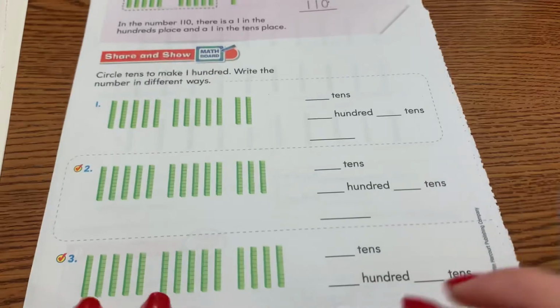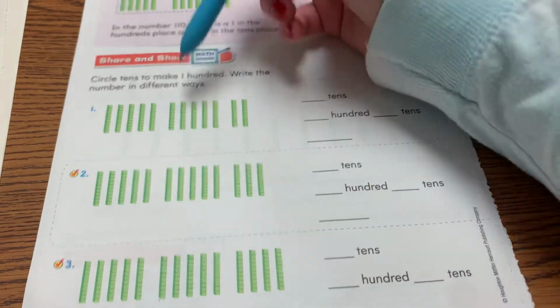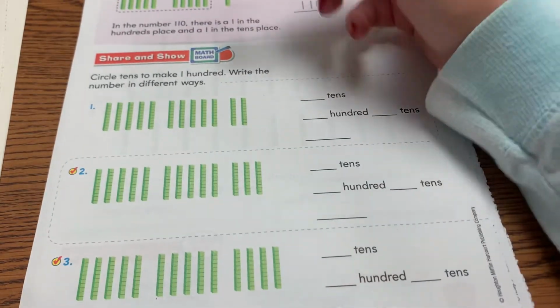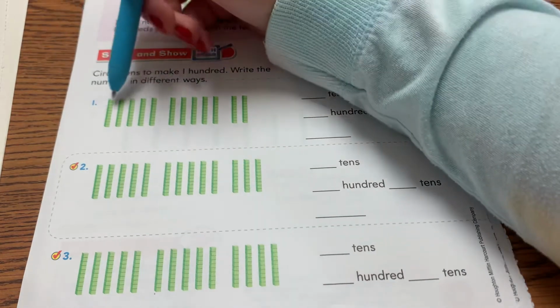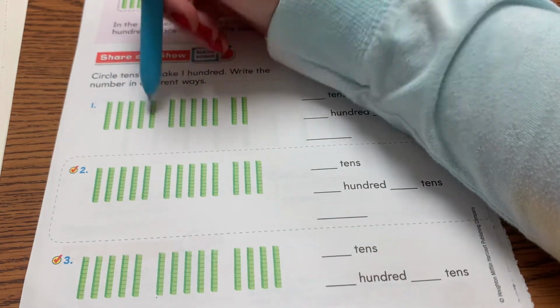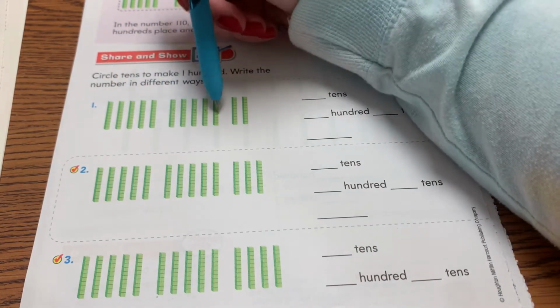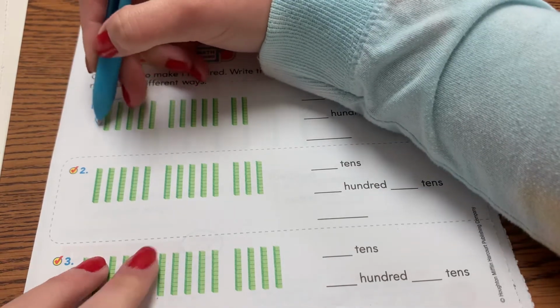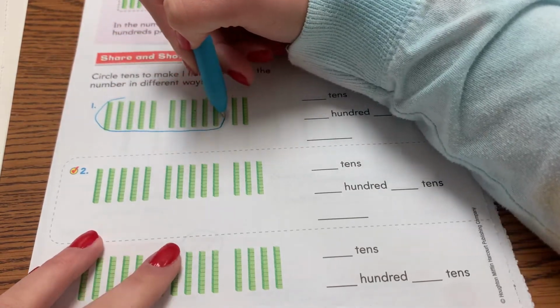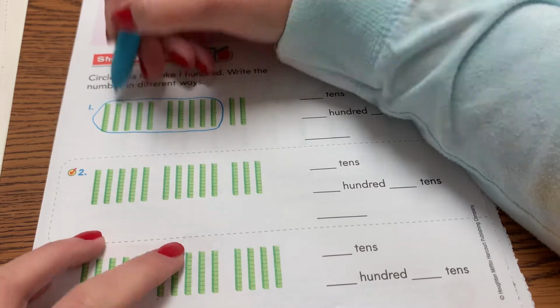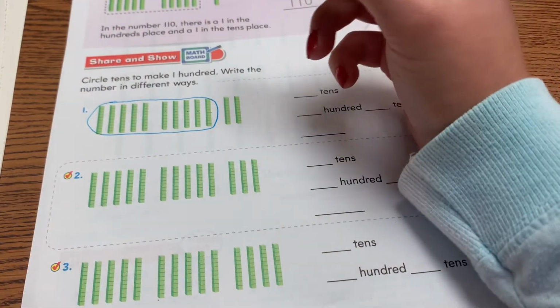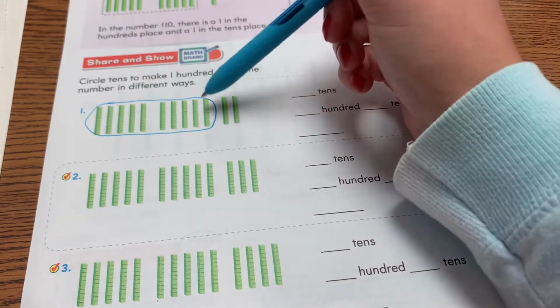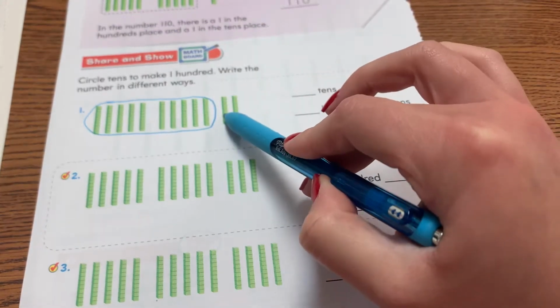All right, let's start with number 1. It says circle tens to make 100. Write the number in different ways. 1, 2, 3, 4, 5, 6, 7, 8, 9, 10. Okay, so here are 10 groups of 10. So we have 10 and then 11, 12.